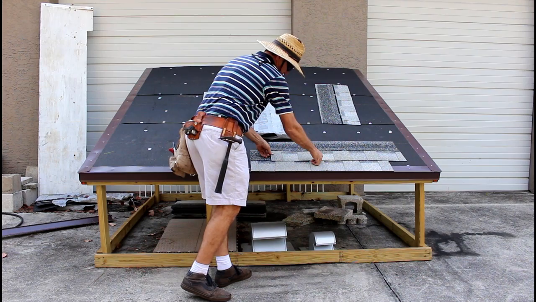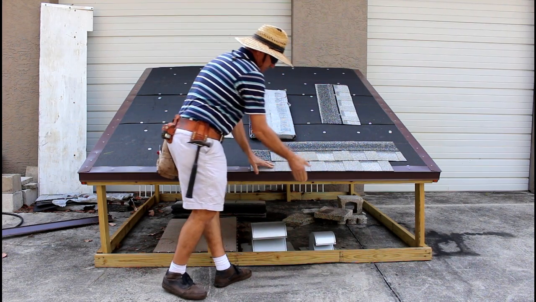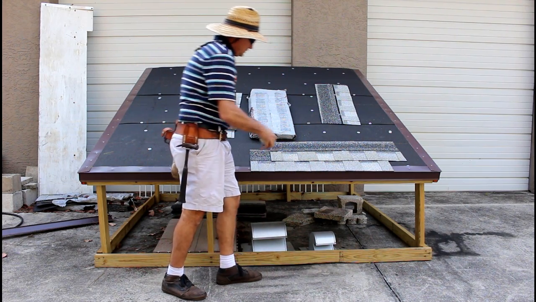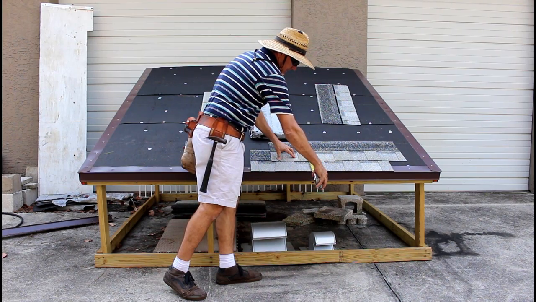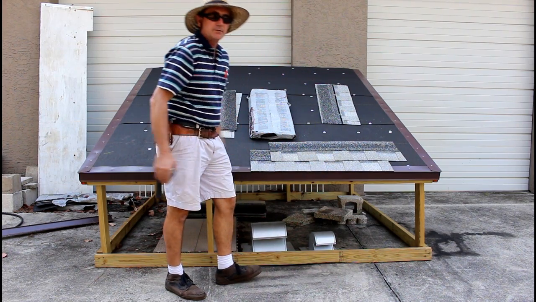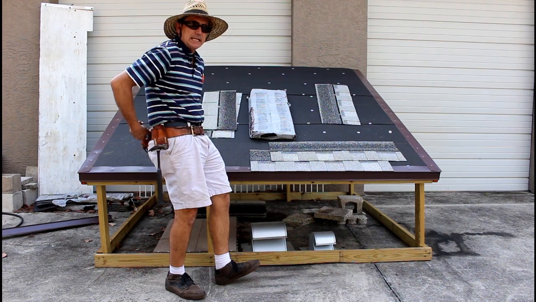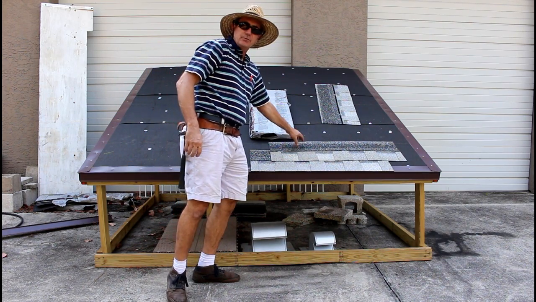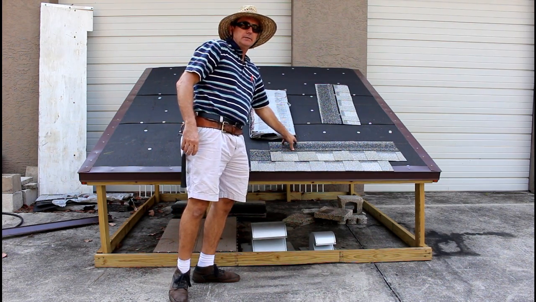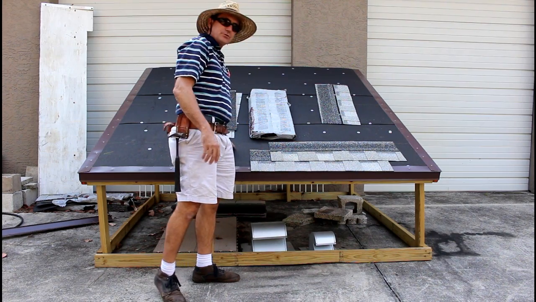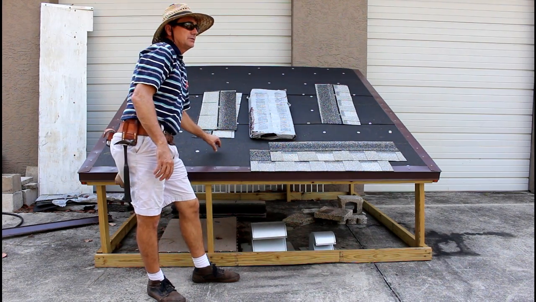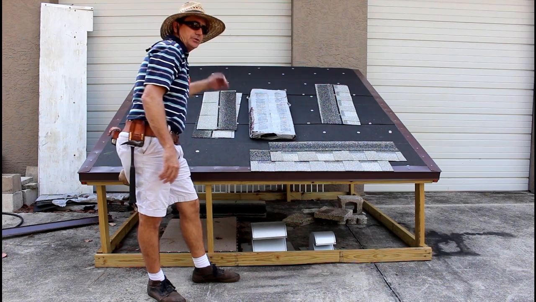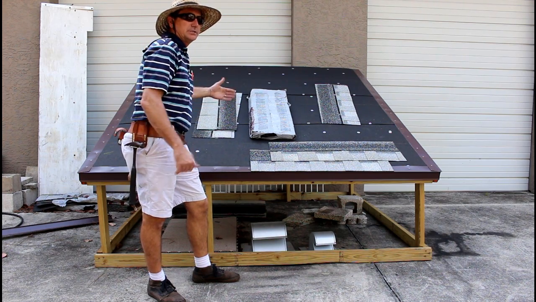Okay, so with my architectural grade shingles here, I'm going to do the same thing. That's 19 inches. So I'm going to go ahead and back off of that a little bit and go 18 and a half. So 18 and a half would be my first line. And that's what we want to do first, is get that first line going. Once you get the first line going, then the lines after that will fall into place.